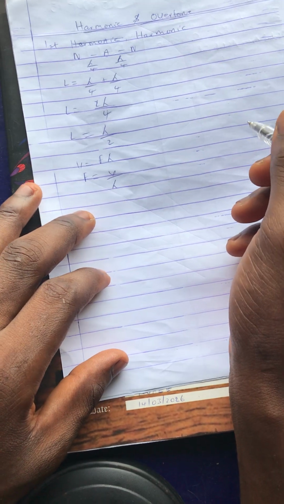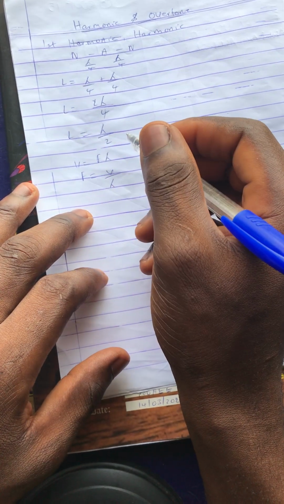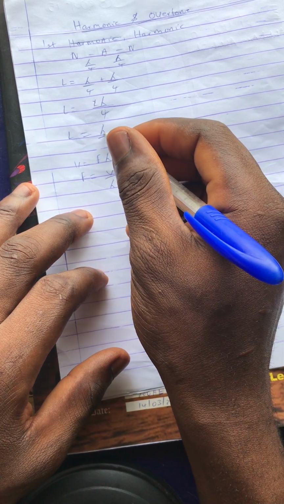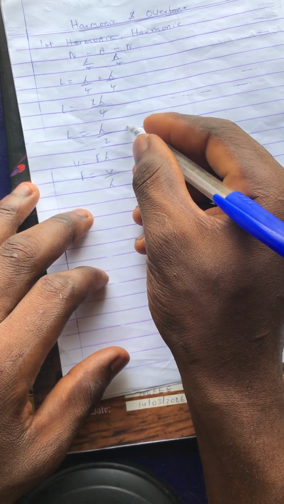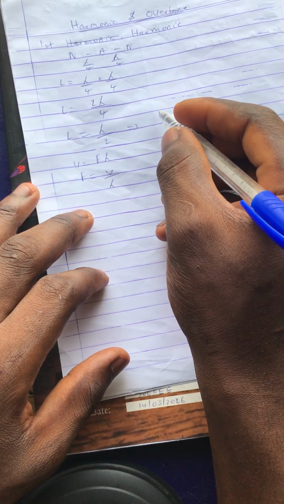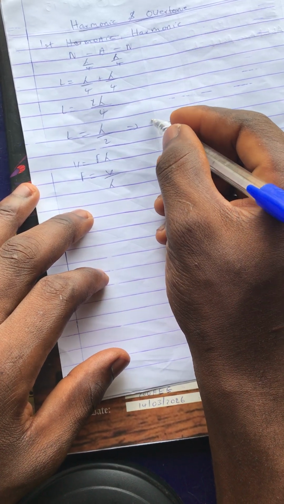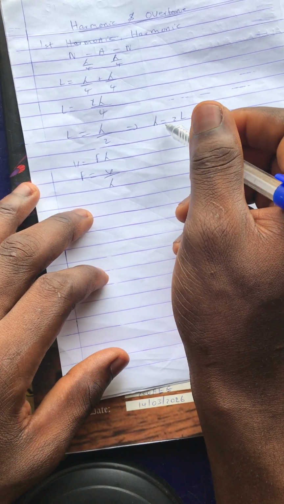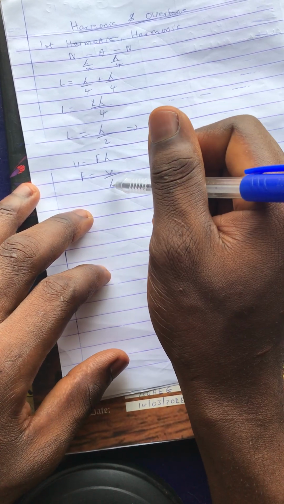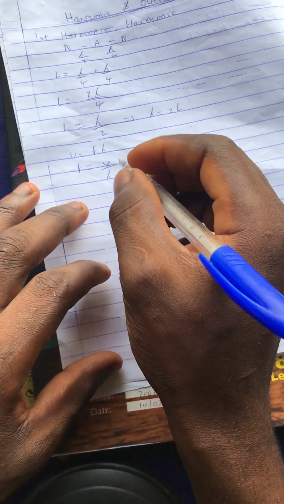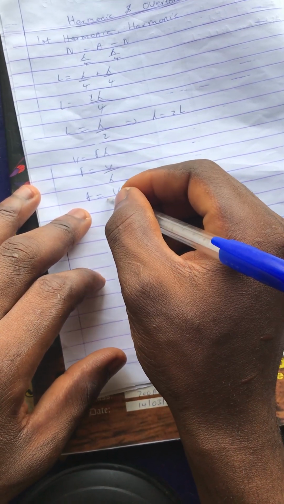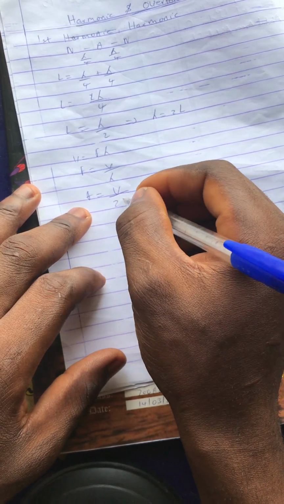Now let's make lambda the subject of the formula here: lambda equals 2L. So now substitute lambda equals 2L in this one. That gives you F equals V, which is your velocity, over 2L.